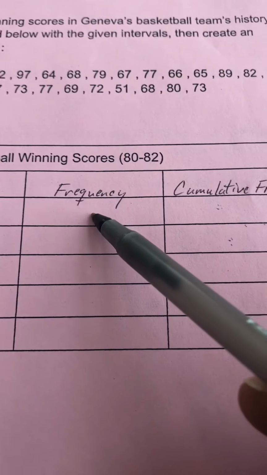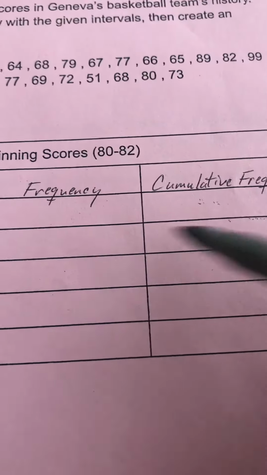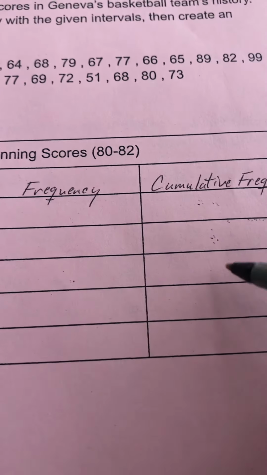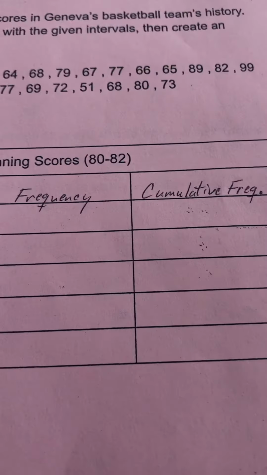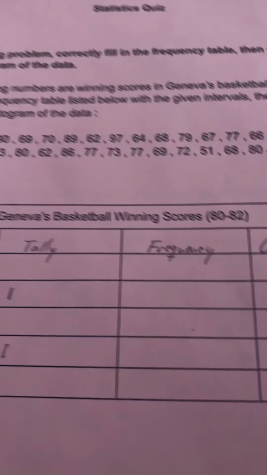So say you had 2 here, this would be 2. And then you had 3 here, 2 plus 3 would be 5. And then say you had 2 more here, 5 plus 2 would be 7. So you would have 7 here. That's how you do the cumulative frequency. I think you're going to have a couple 12s in here somewhere if you're doing it correctly.